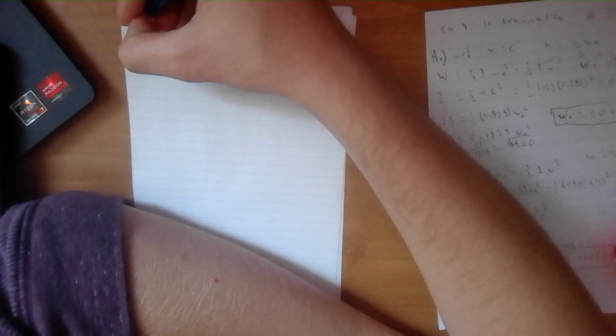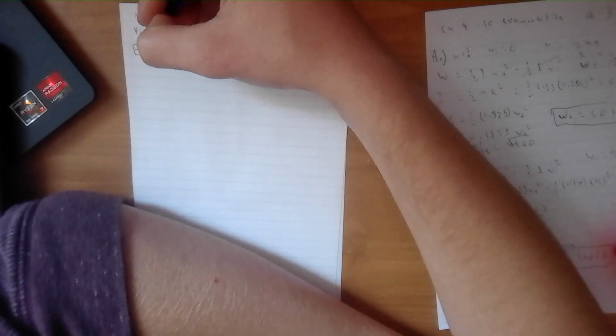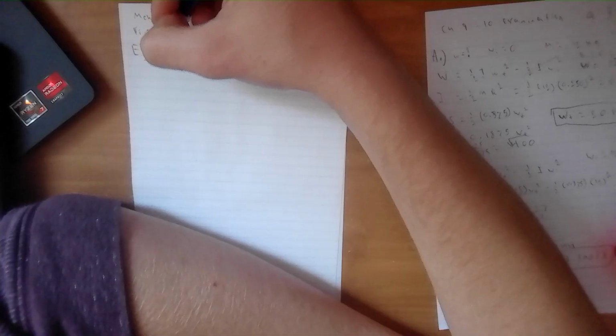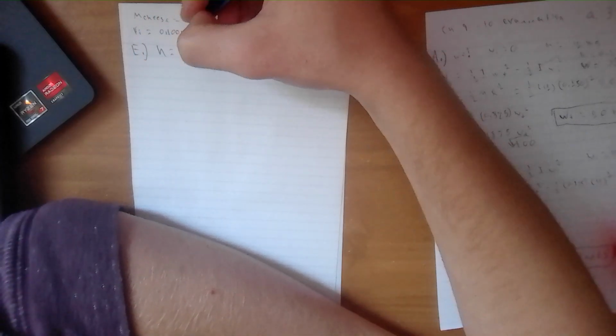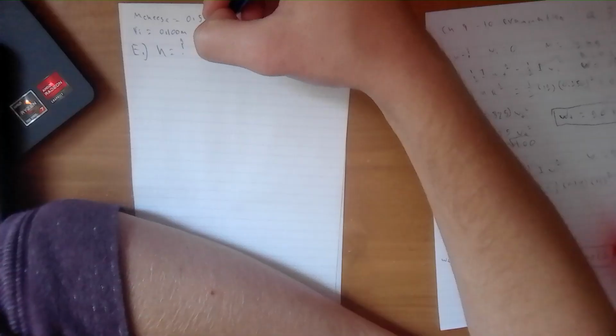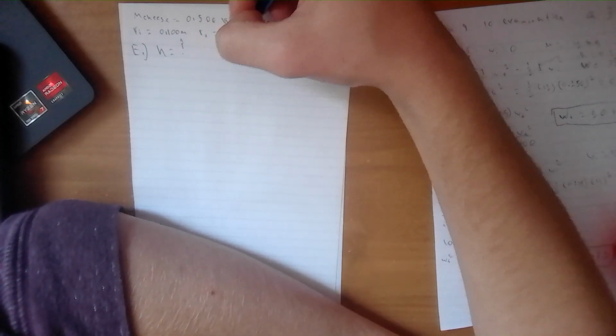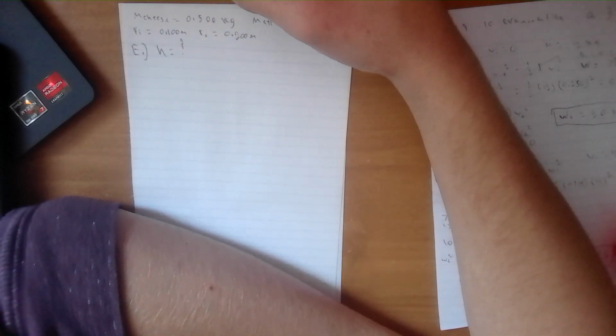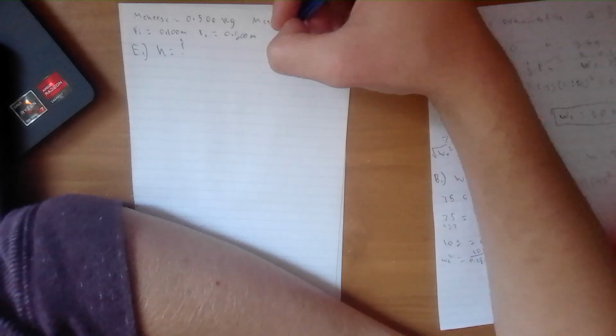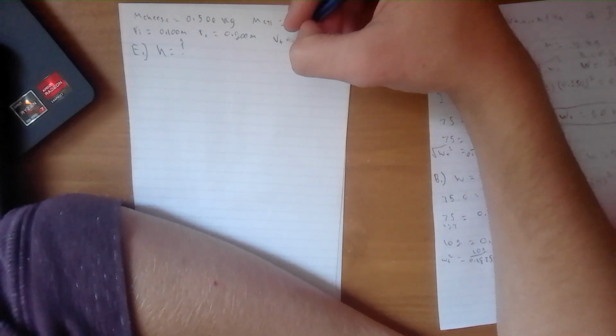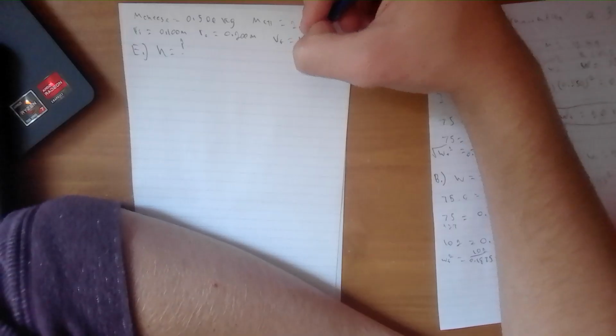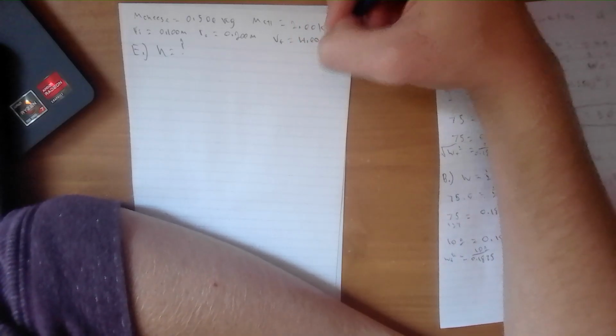They gave us the inner radius, radius sub I equals 0.100 meters. They gave us outer radius, radius sub O equals 0.200 meters. And they gave us final velocity, velocity sub F equals 4.00 meters per second.